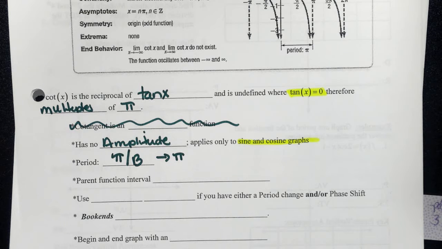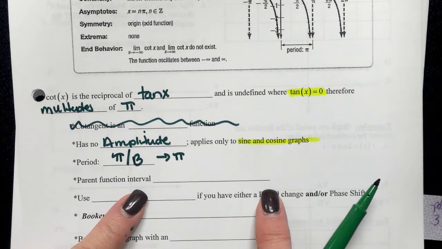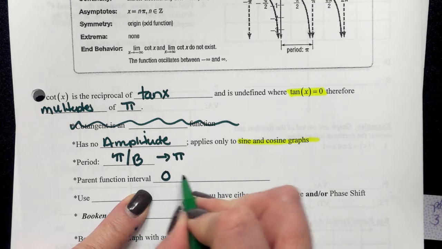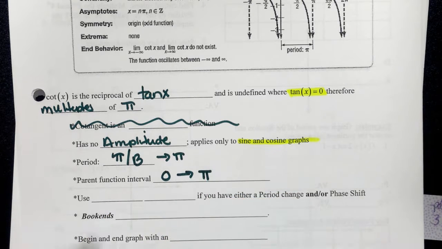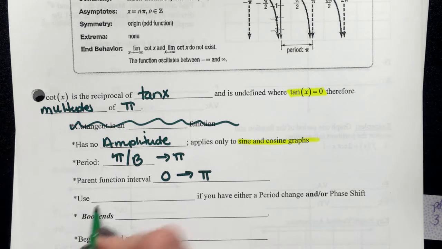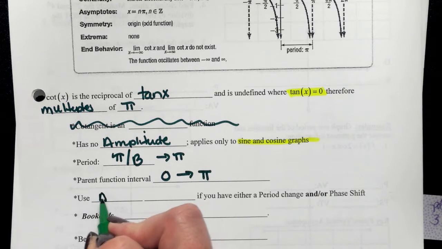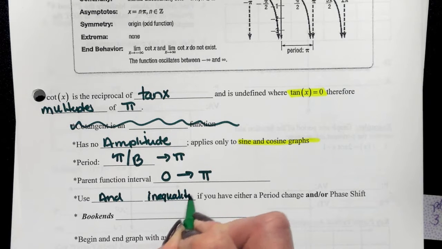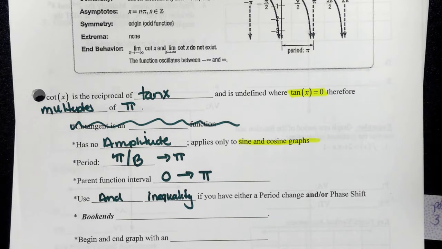So the way you set up your inequality, or the way you're going to sketch the parent function, it's going to be from 0 to pi. You're going to start and end the cycle with asymptotes just like you do for tangent. So again, you're going to use your and inequality if you have period or phase shifts.